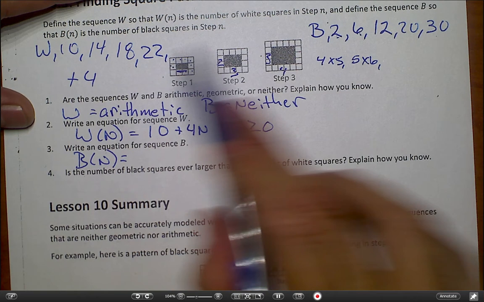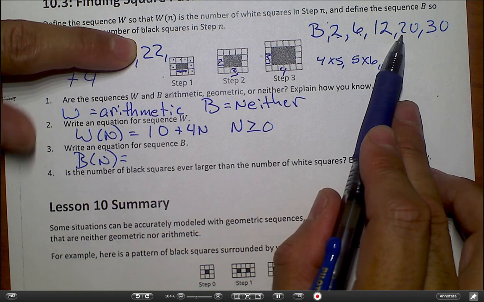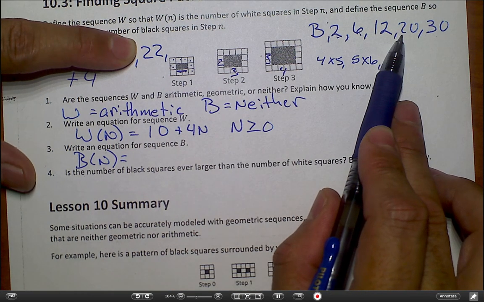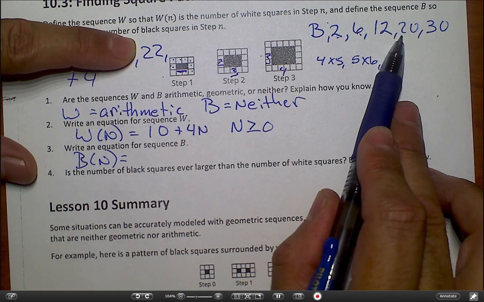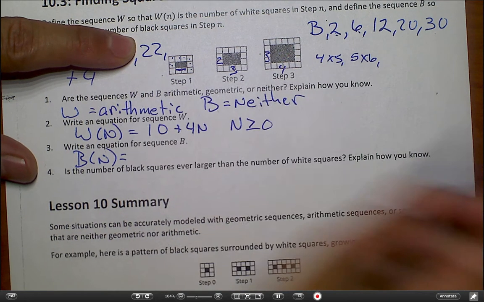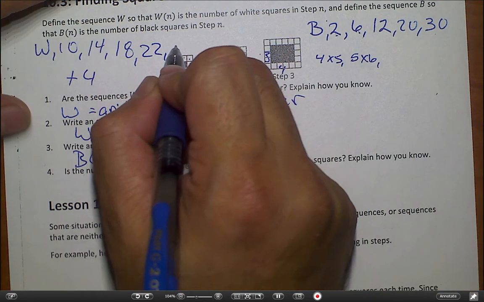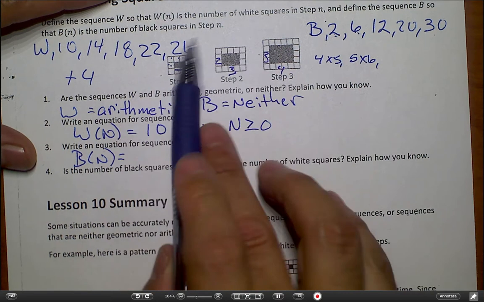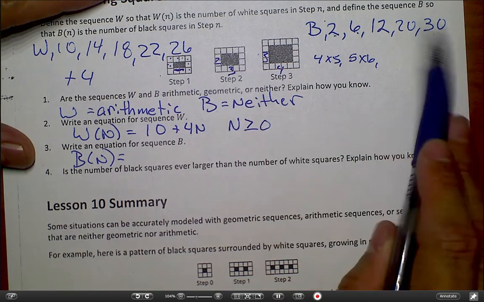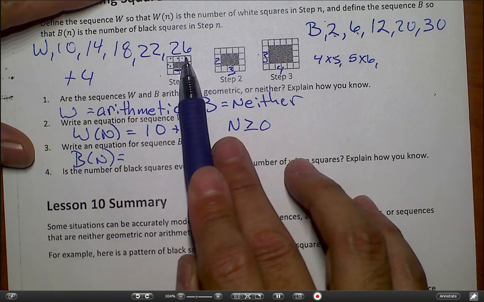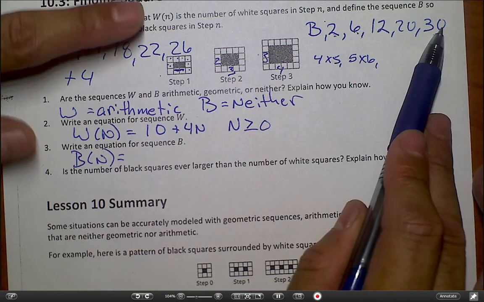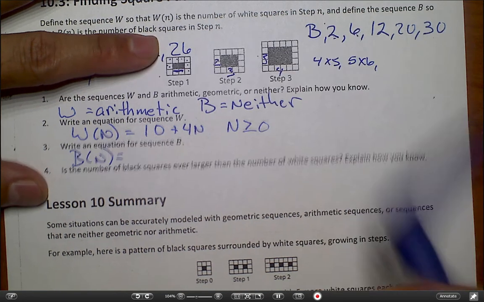Is the black one more than that? Nope. So what's the next one here? 26. So the fifth term, is the black one more than the white one now? Is 30 more than 26? Yes, so we would say yes.